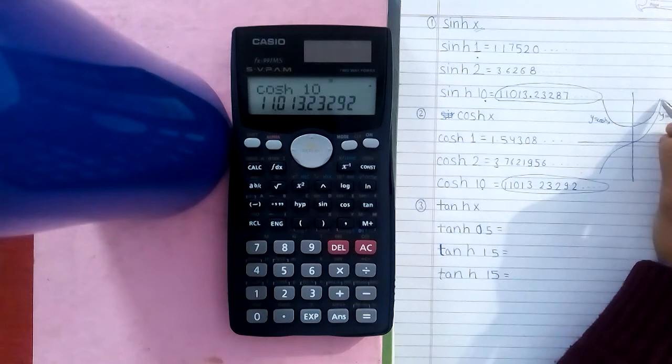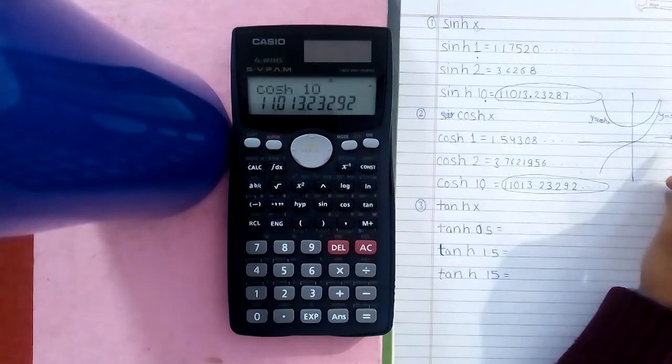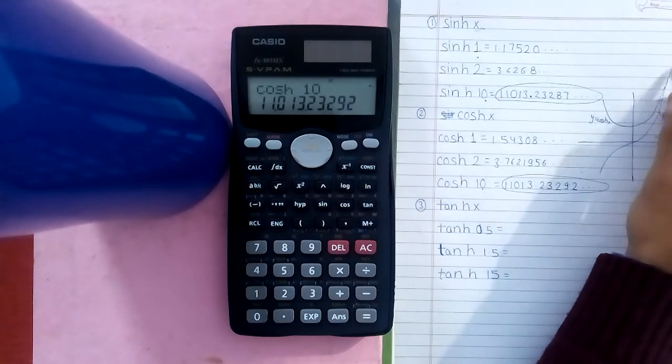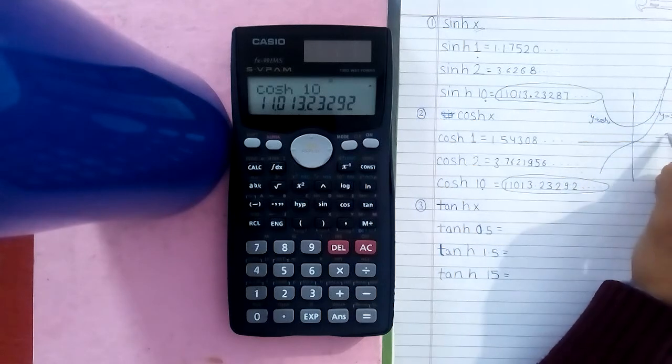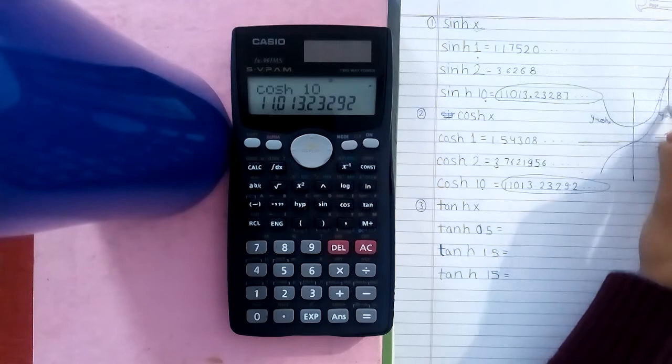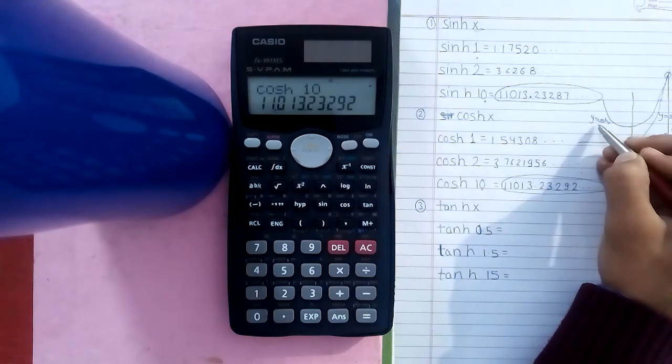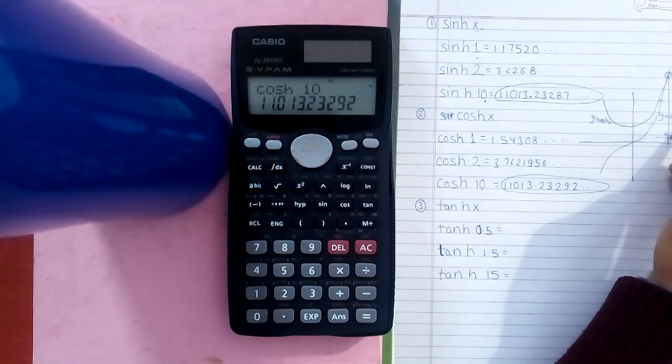As you see, as you move farther and farther from origin, means for larger values of x, you find these two graphs approach the same values. Means if you are taking a very large value of x, then it will give you the same value whether you take from cosh function or sinh function.